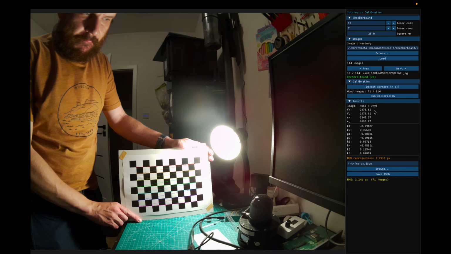After that, we have the found parameters presented and also the reprojection error for all corners that were found. It is 2.2 pixels. That is not great, but acceptable for our next step. It is very important to save the intrinsic.json file. That is essential for the next step.